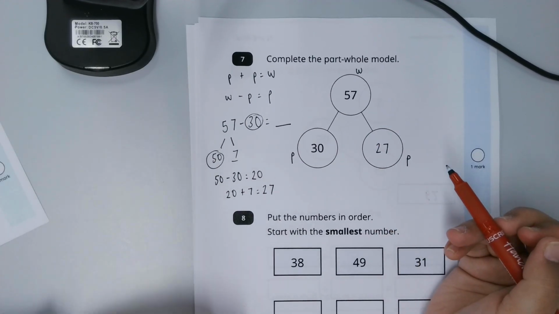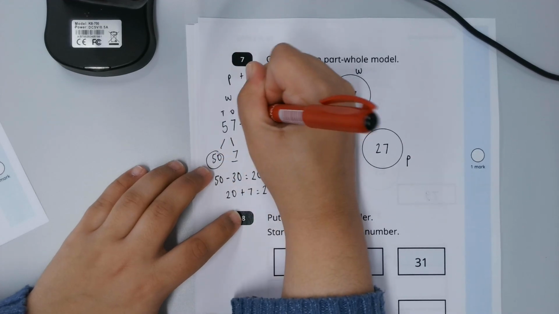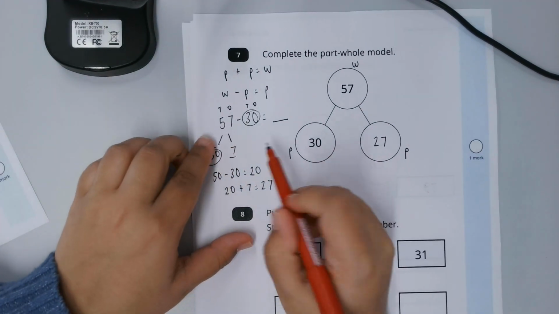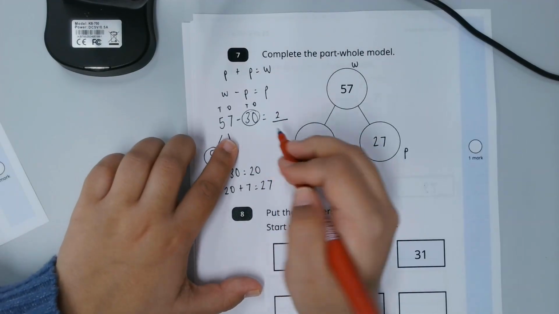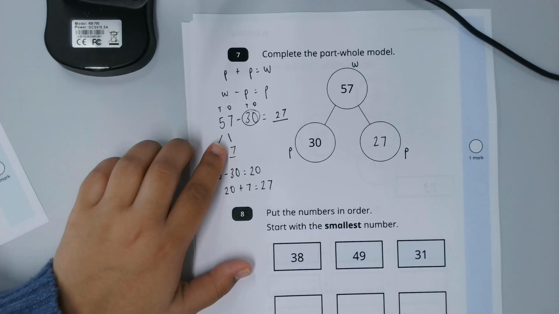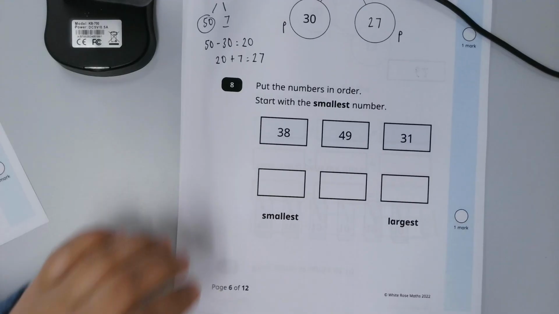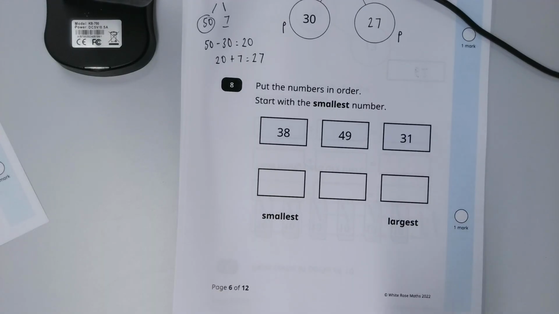You might also be confident enough to just know your tens and your ones. Always label them. If you know that 5 take away 3 is 2, that means you've got 2 tens. 7 take away 0 is 7, you've got 7 ones. The answer is 27.